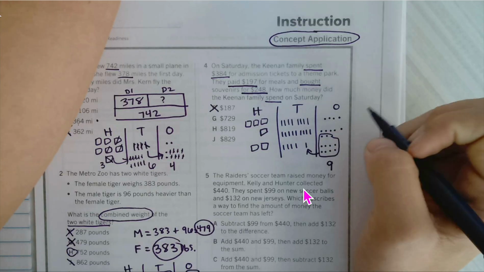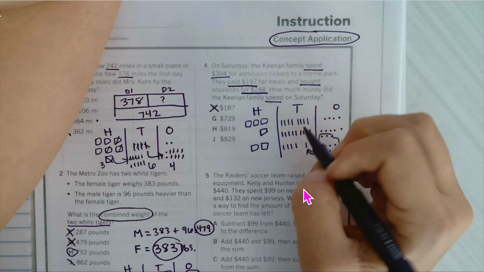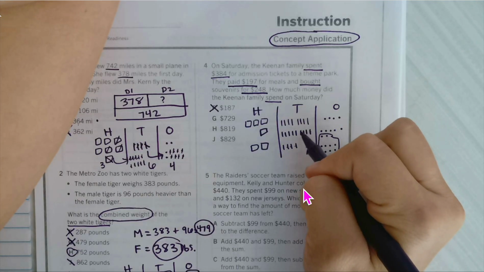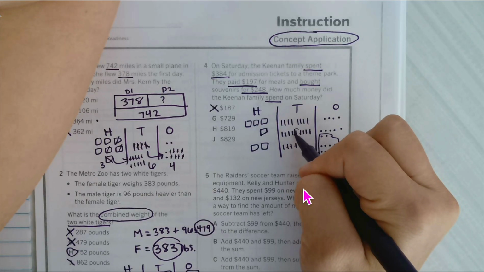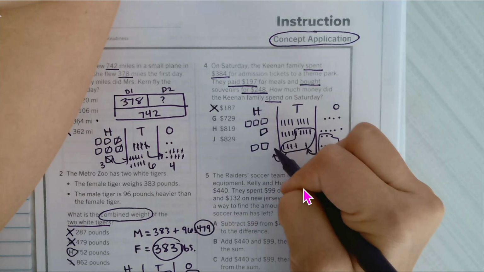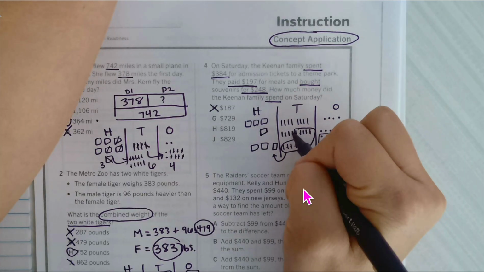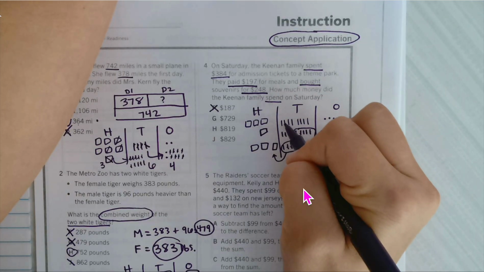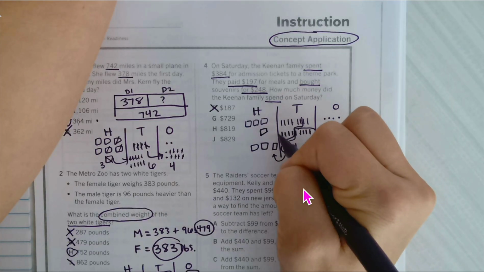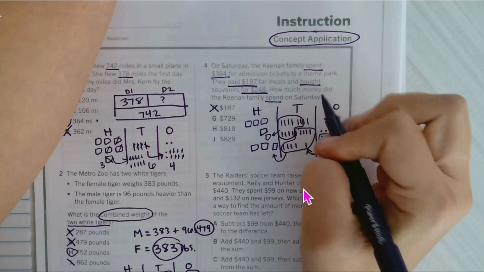Let's keep going. All right, tons of 10s. Let's see if we can make 10 tens for 100. 1, 2, 3, 4, 5, 6, 7, 8, 9, 10. Sure can. And that's going to be another 100. Let's see if we can make another. 1, 2, 3, 4, 5, 6, 7, 8, 9, 10. I sure can. And that's going to be another 100.